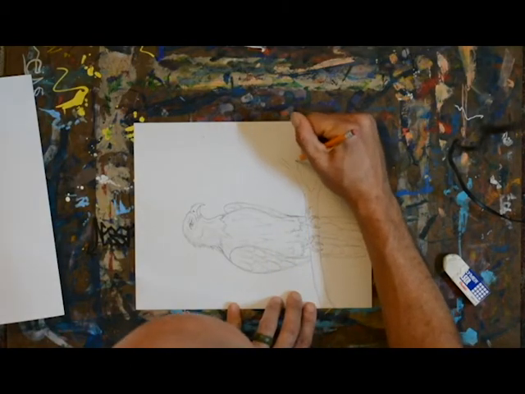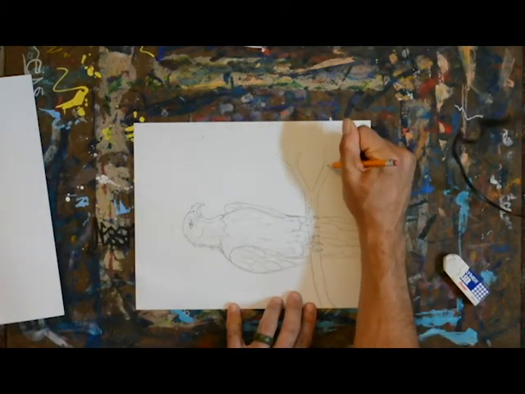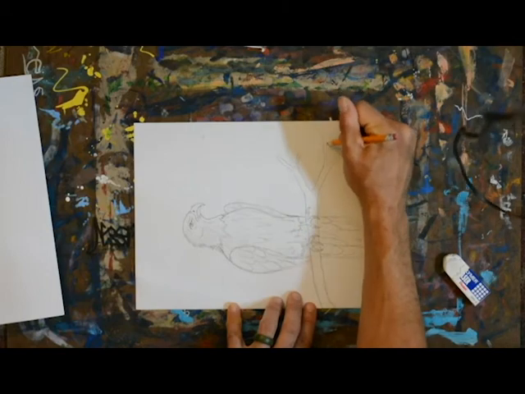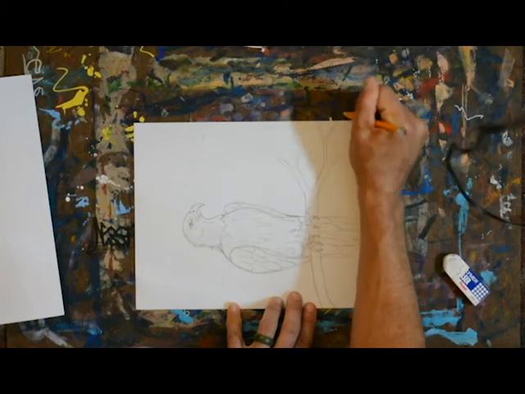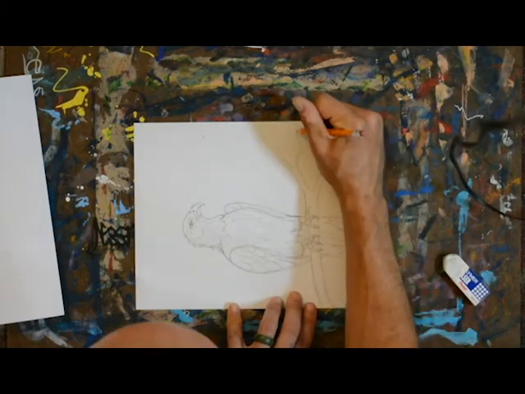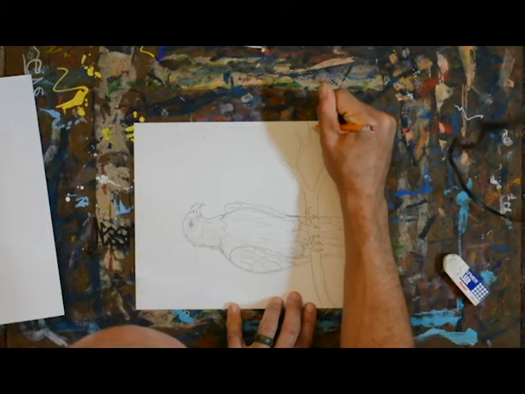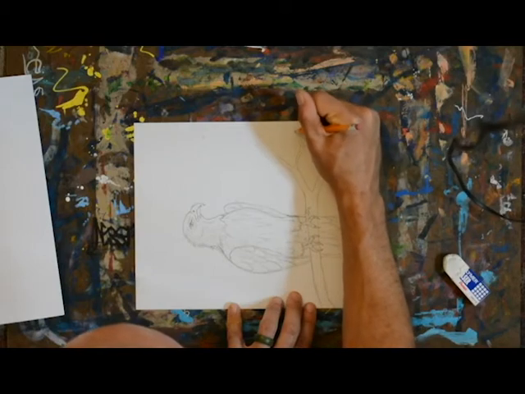We can do a Y and a V, and you can see that these branches are even smaller, and we can continue that, and we can go off the page. You can make your Y kind of funky. It doesn't have to be perfectly straight. We'll make that one go off the page. We'll make this one go off the page.